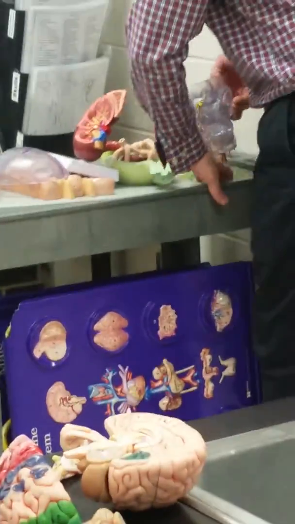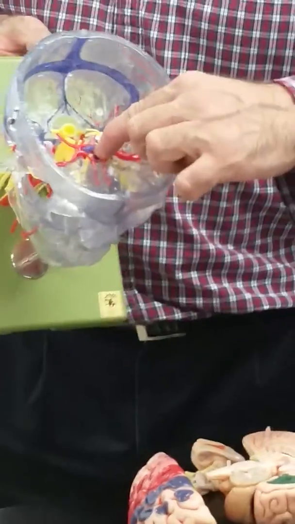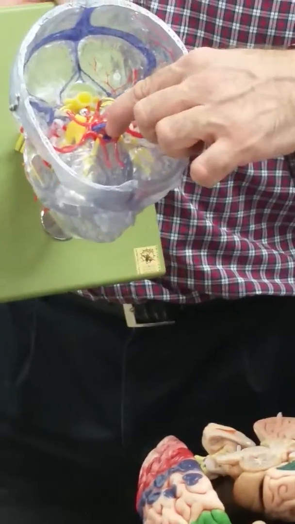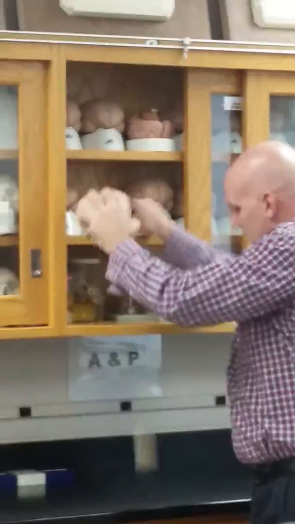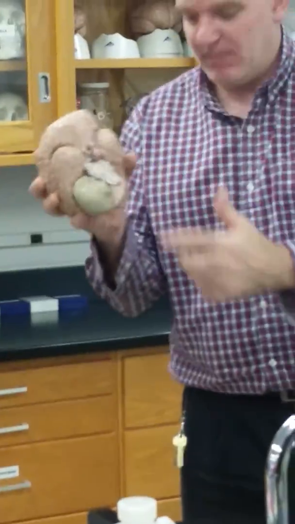Anterior pituitary and posterior pituitary. Well, in here, I can see the pituitary in Turk's saddle right here. I can see it right there. Can't see anterior from posterior. I can also see the pituitary on some of these brain models. This is a pituitary gland right here. Can't tell anterior from posterior, right?